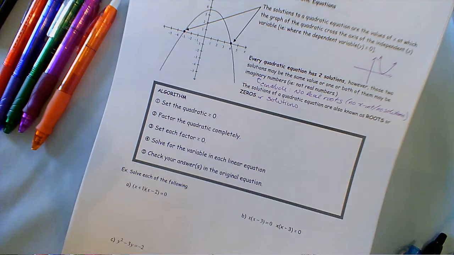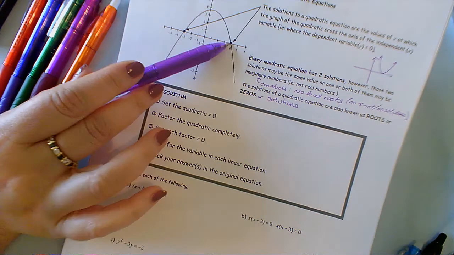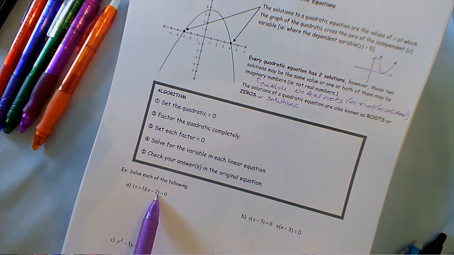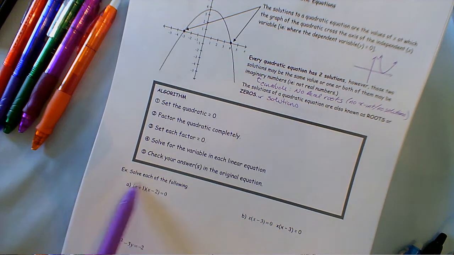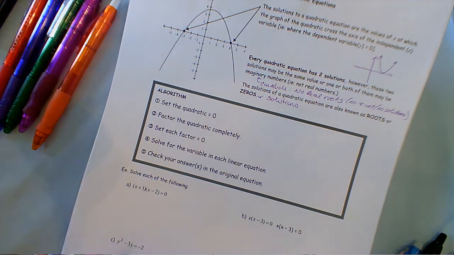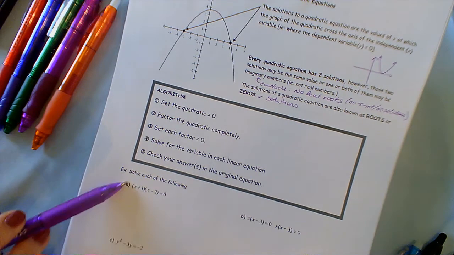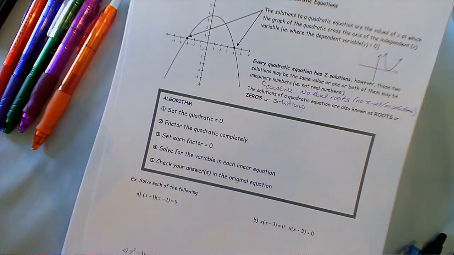I want you to get used to hearing it different ways because it all depends on what you're looking at. These are called x-intercepts, but in the case of an equation, now they're called solutions, right? Because this isn't a graph, so we don't call them x-intercepts, but they represent the x-intercept of the picture of this.